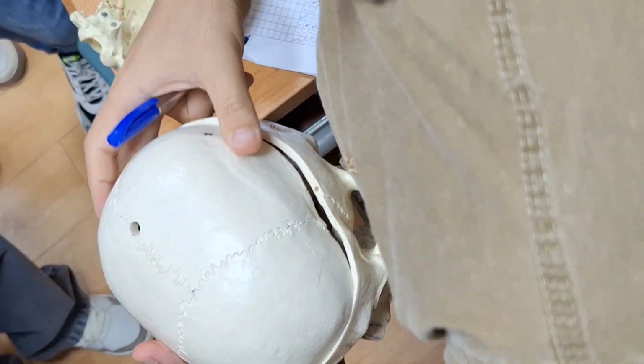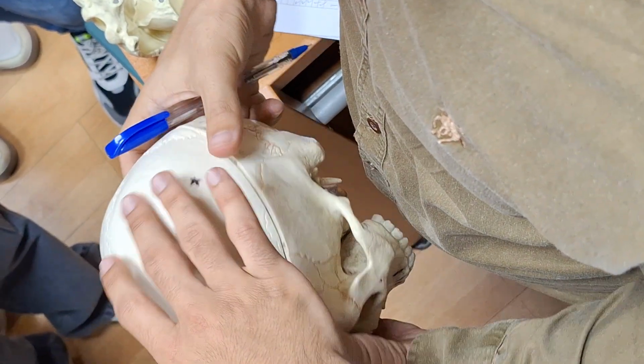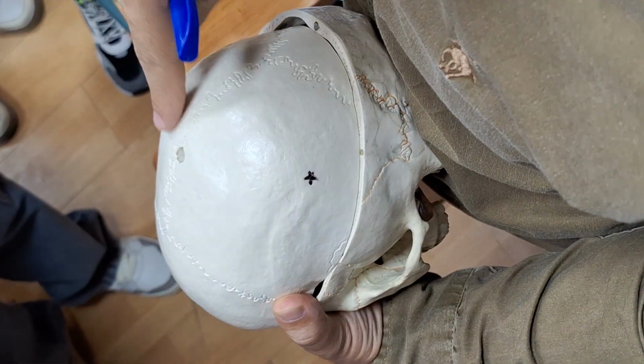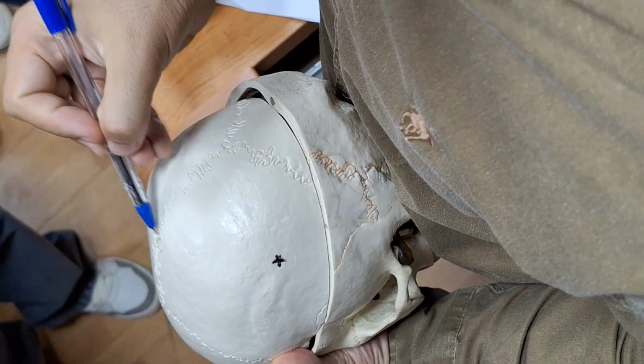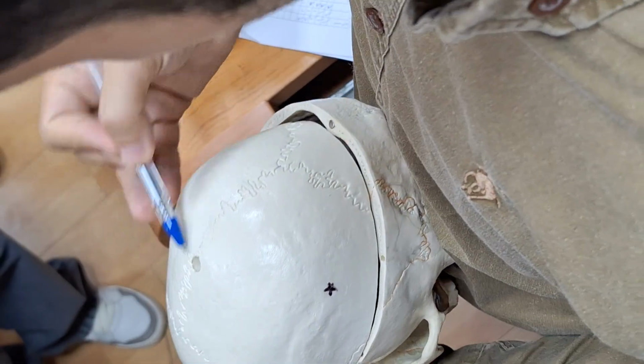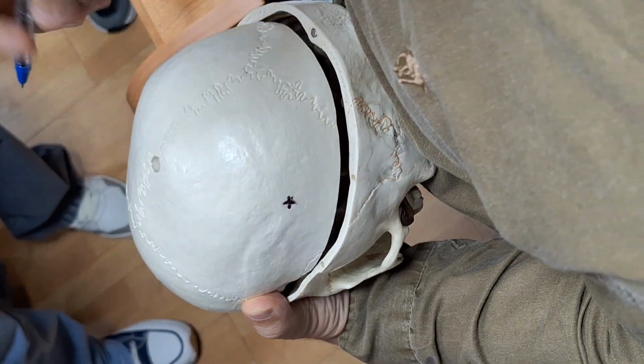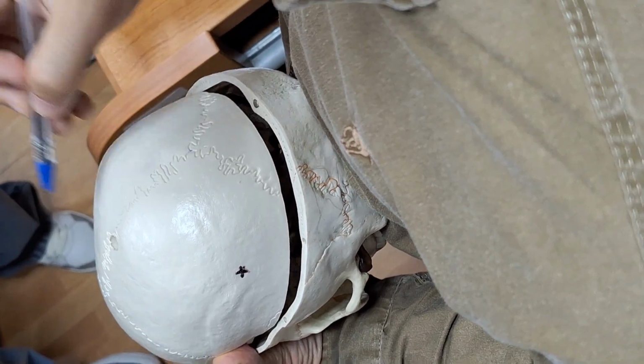Okay. Here is the highest point. Vertex. Yes, the highest point here, the highest point in the sagittal suture. It is sagittal suture, it is coronal suture, lambdoid suture, lambda, bregma. The highest point at this area is named vertex.